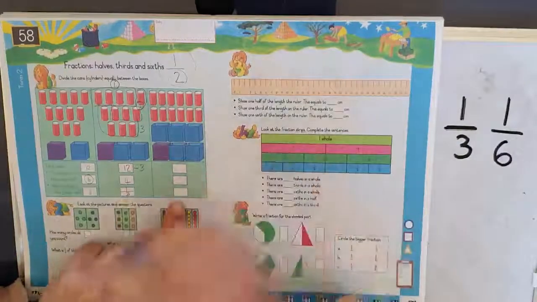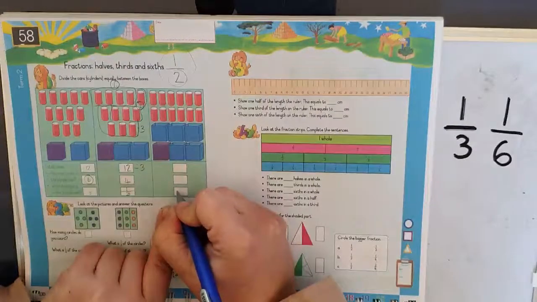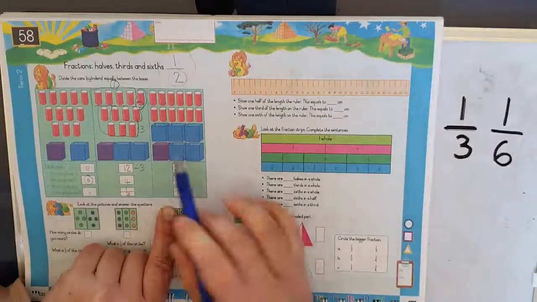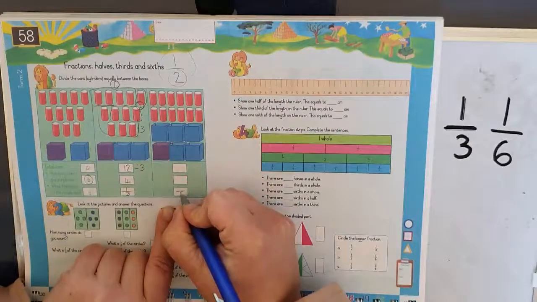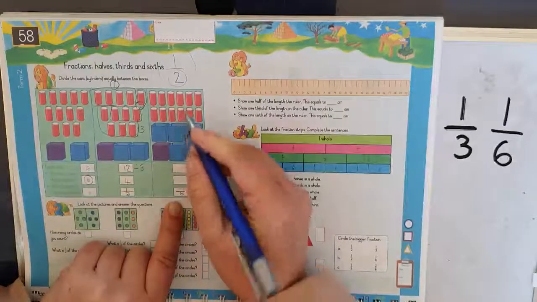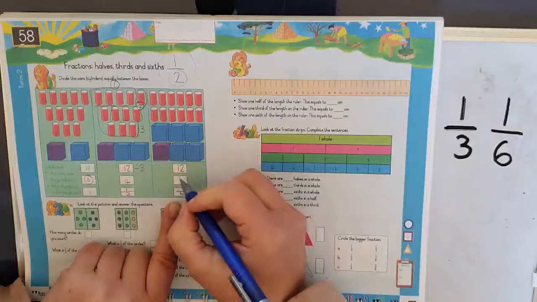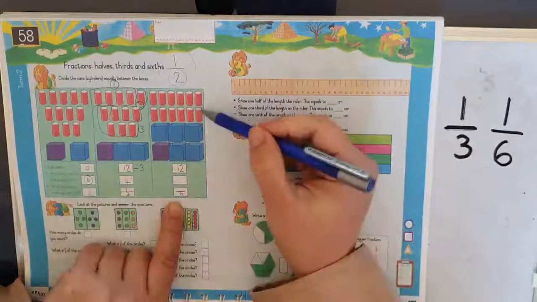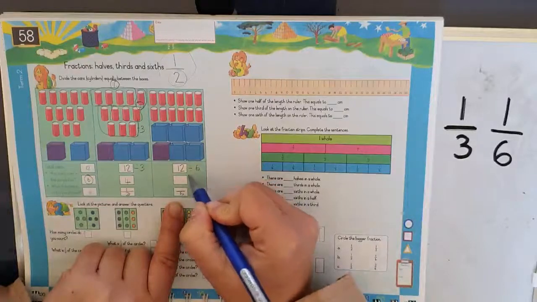Now the sixths. Okay, again, the bottom part will tell us how many parts. There are 1, 2, 3, 4, 5, 6. Therefore, we write 6 at the bottom. There are 12 cans in total. And how will we divide 12 into 6? So what is 12 divided by 6?